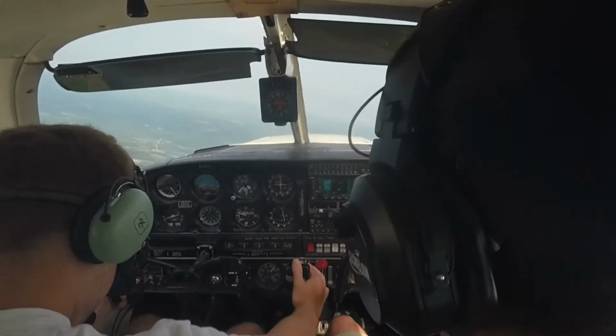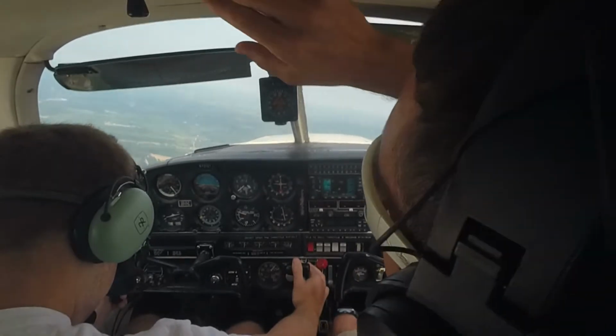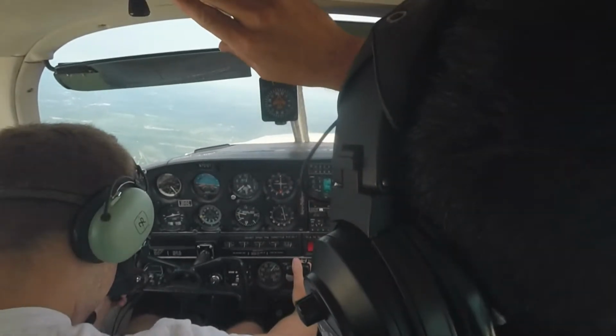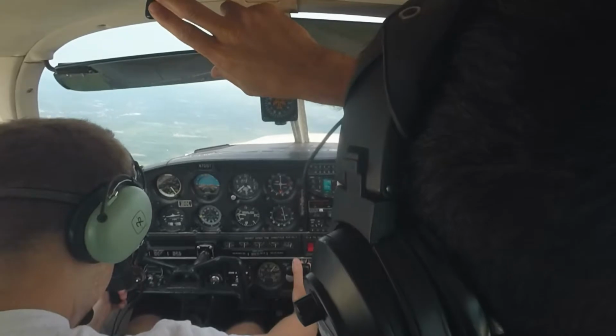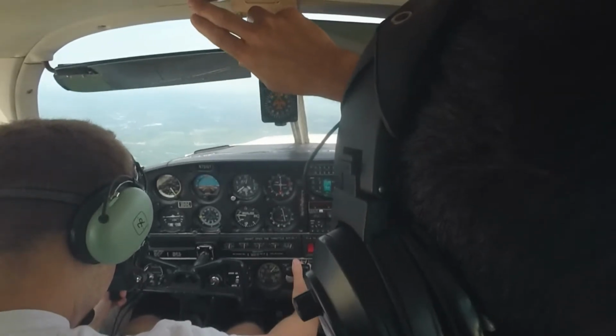Bancroft traffic, RV10 Golf Lima, Whiskey Mike joining left downwind. Skinny Atlas, Cessna final 28. All right, and give me a 30-degree bank turn back to the right now.